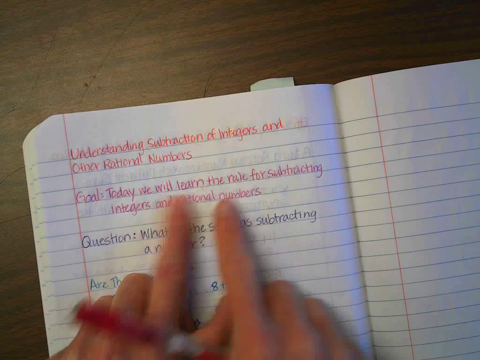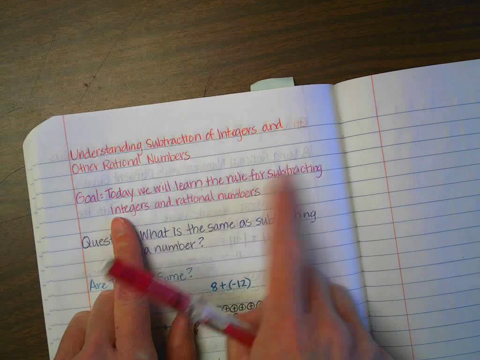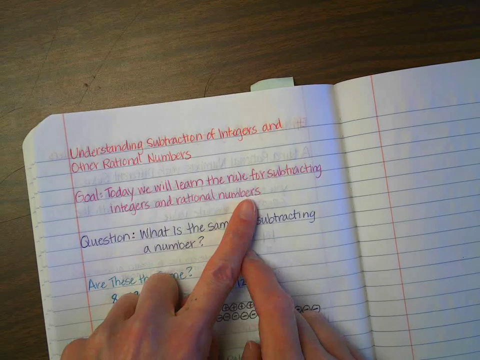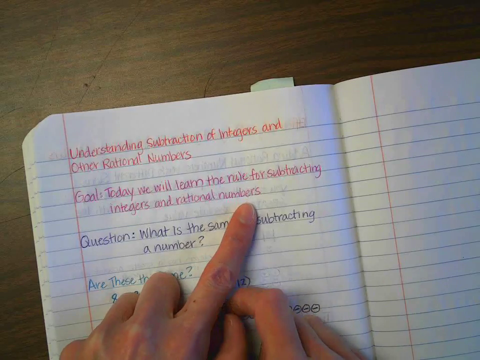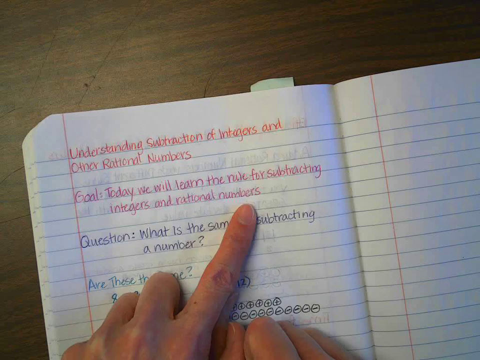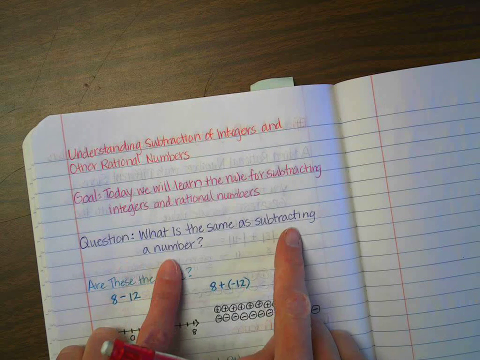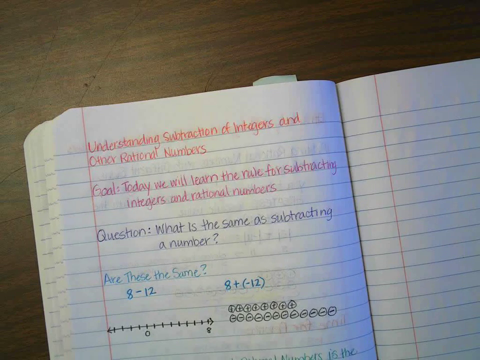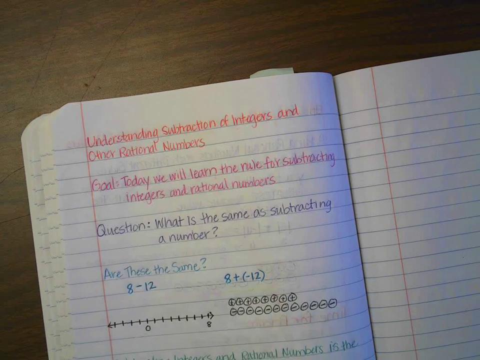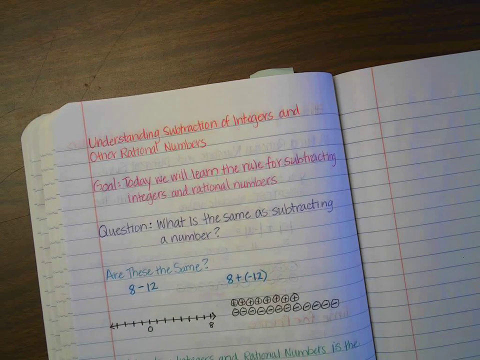So we learned a new rule, and the rule for today is, today we will learn the rule for subtracting integers and rational numbers, and that rule is, everybody say it with me, subtracting is the same as adding the opposite. What is the same as subtracting a number? Adding the opposite, okay? And we'll play with some more of those in class on the board.